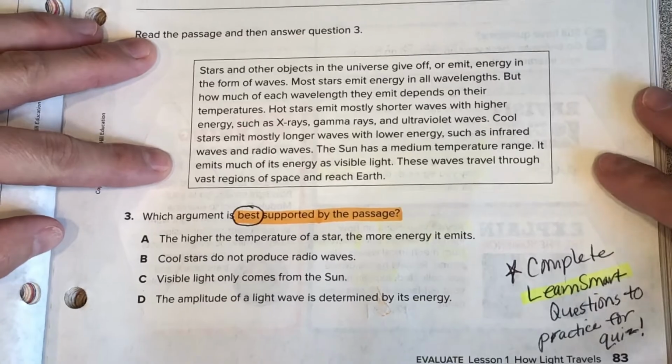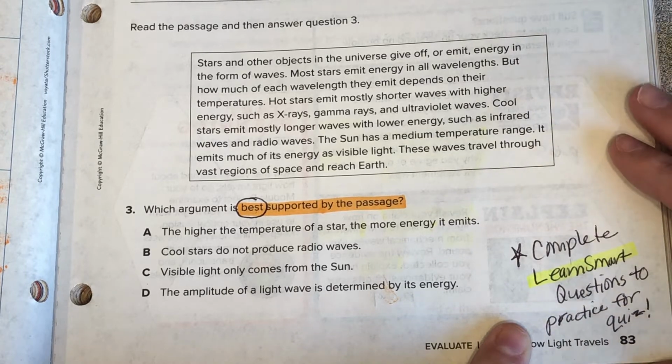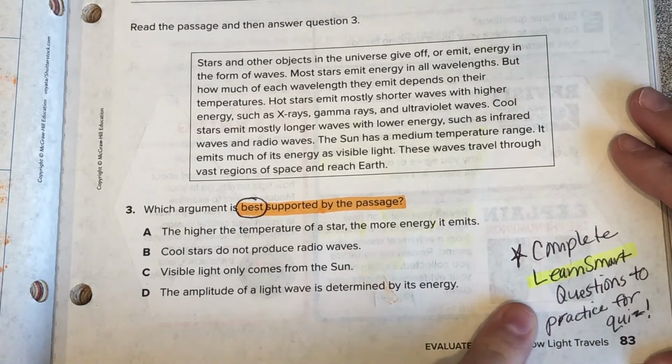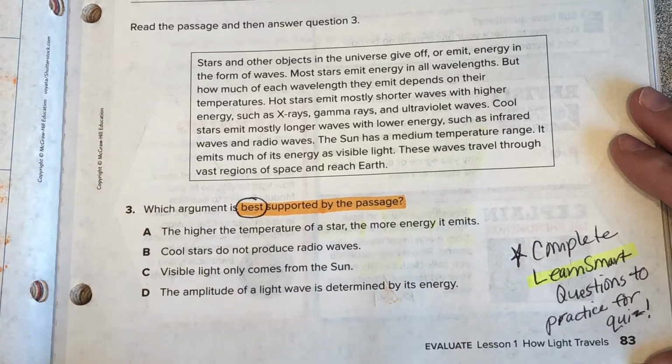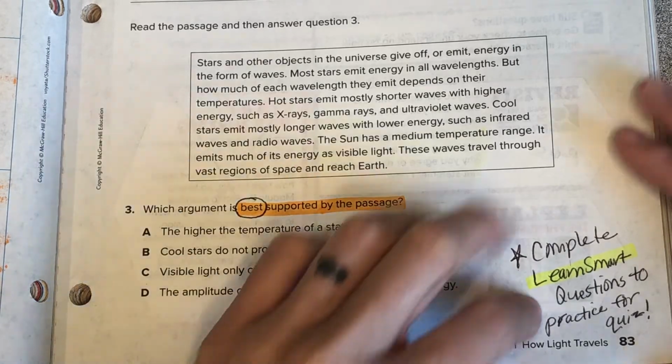And I want to remind you guys, I've also posted Learn Smart questions. Go through these before the quiz tomorrow or whenever you're going to take it this weekend. This is great practice to help review questions and help you look up ones you may have missed. This is posted in McGraw-Hill Learn Smart.